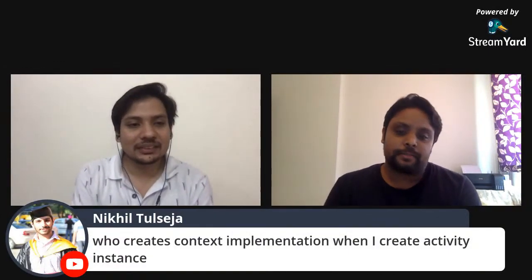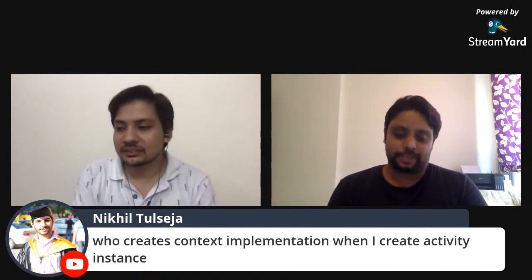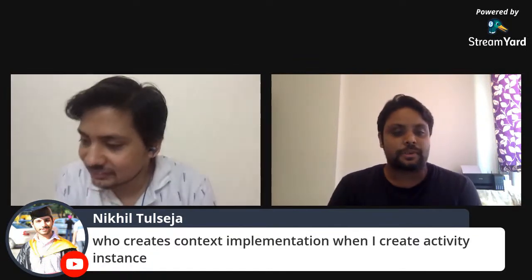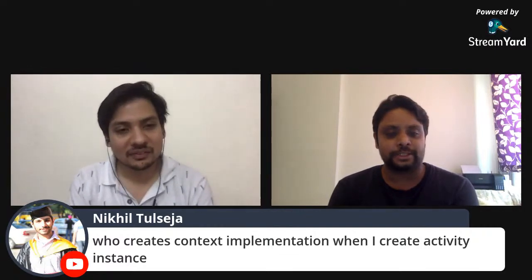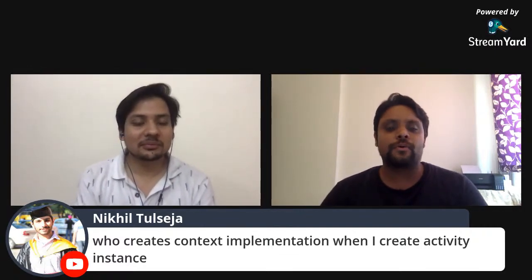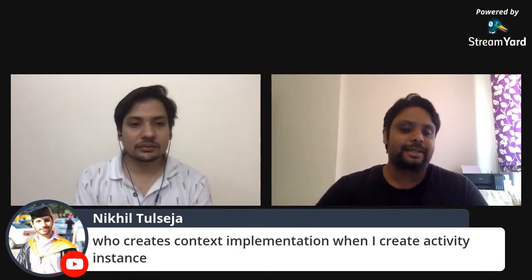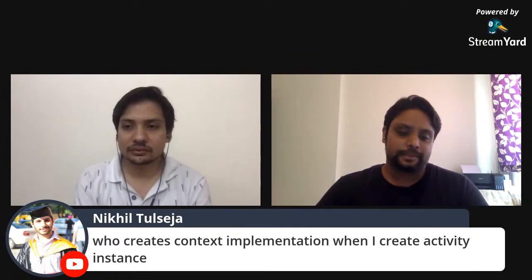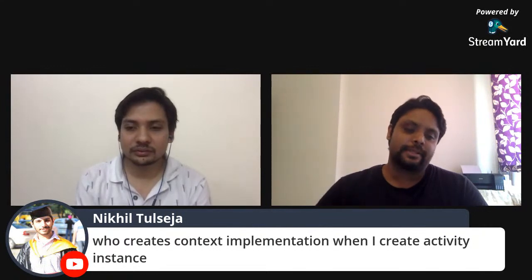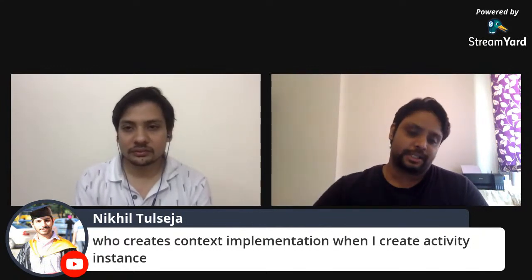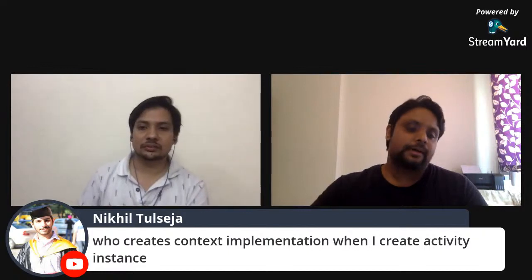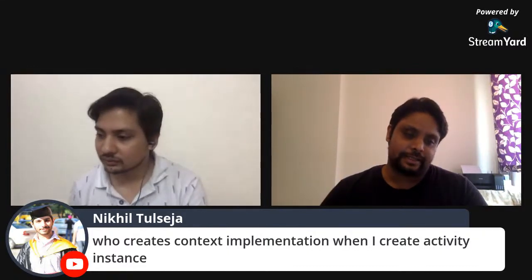Who creates context implementation when I create an activity instance? The operating system is responsible for creating this context implementation. The actual implementation of this is not part of the class itself. The OS at runtime decides and creates a unique instance of the context implementation class for each instance when an activity is created.